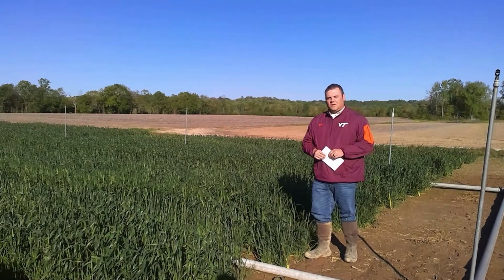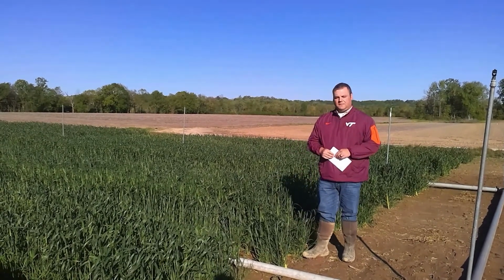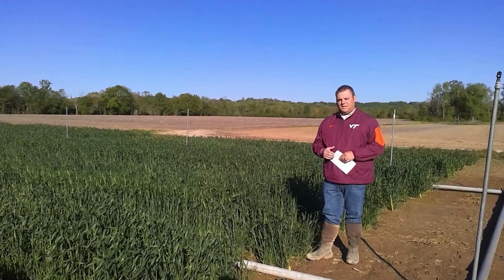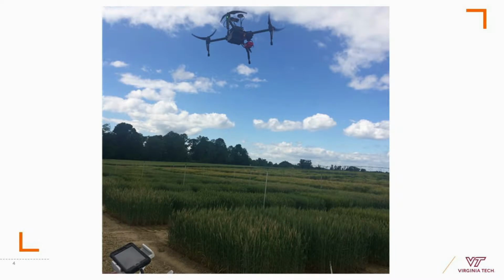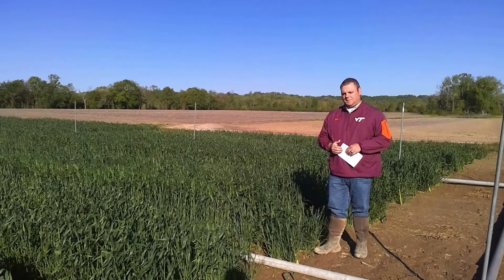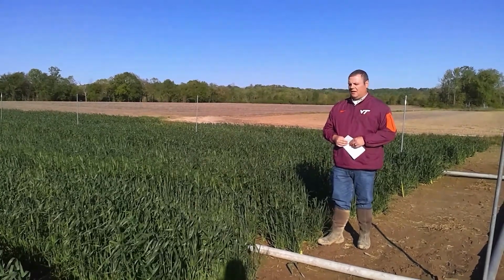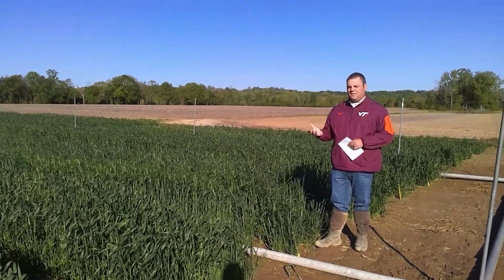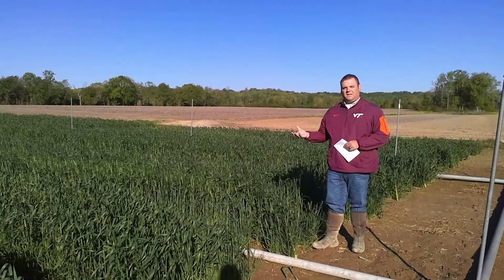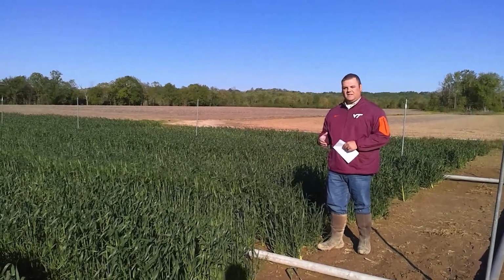And then finally, we're working with Dr. Oakes and Dr. Lee at Virginia Tech, part of the Virginia Tech Smart Farm Initiative, to explore the ability of utilizing a drone outfitted with hyperspectral imaging, specifically to collect NDRE and NDVI values in conjunction with our visual methods of evaluating the disease.